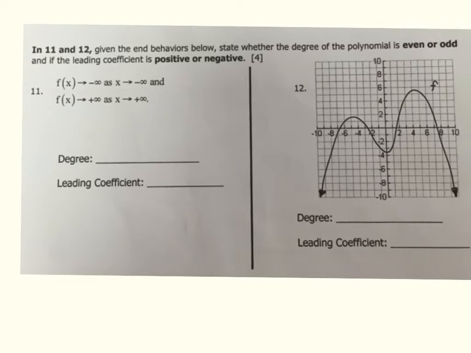So in number 11, if I have to draw this, as my x approaches negative infinity, y is approaching negative infinity. So in other words, it could look something like this, right? As x goes negative, y goes more and more negative.